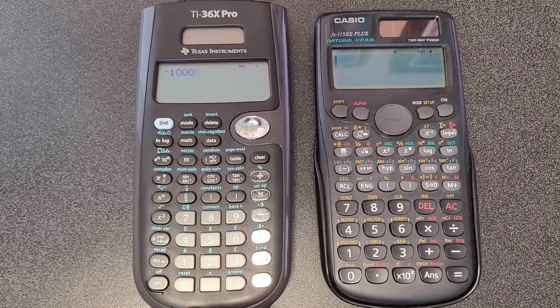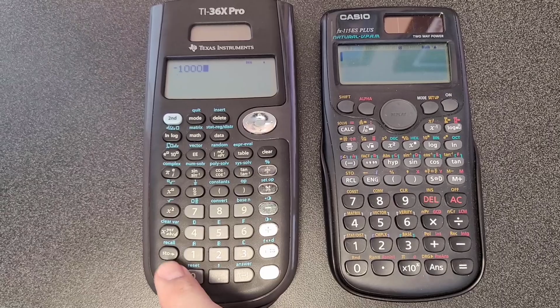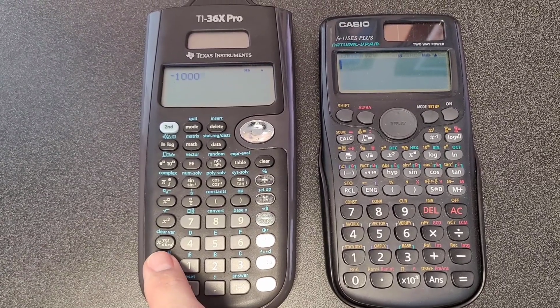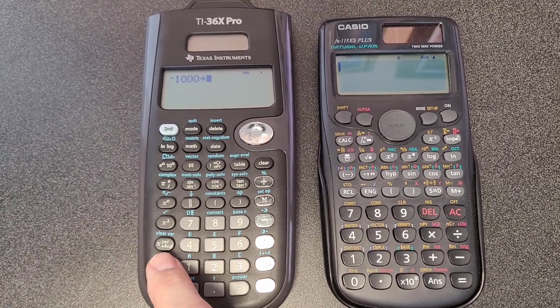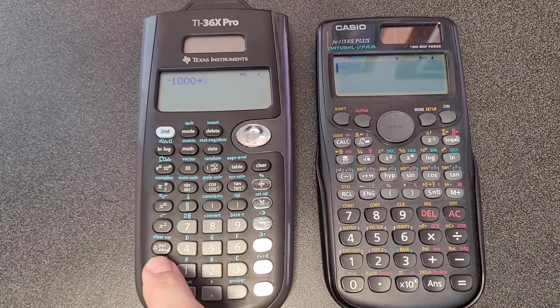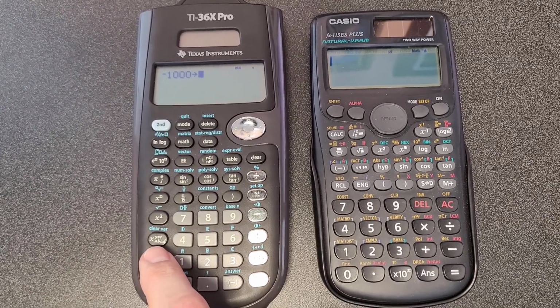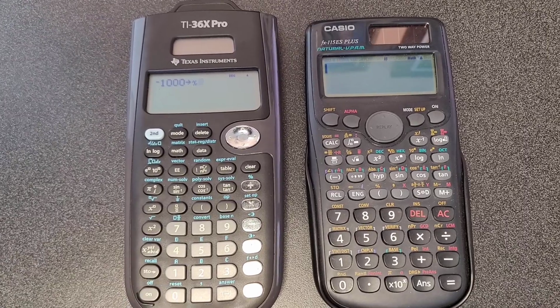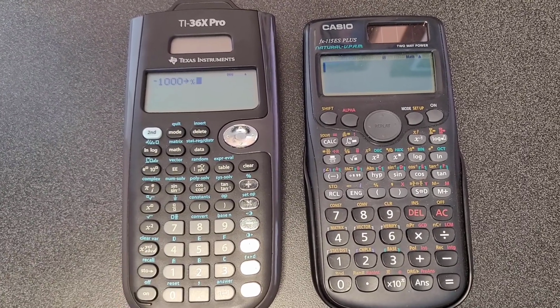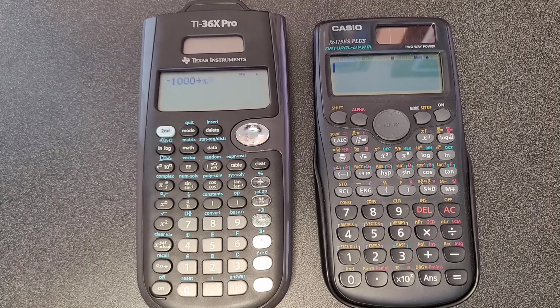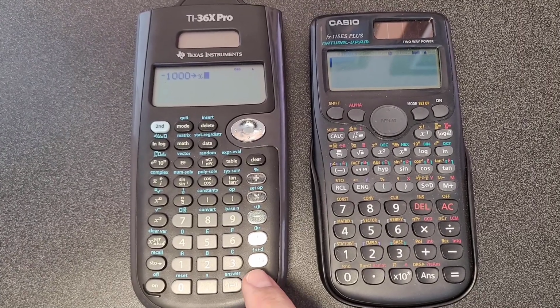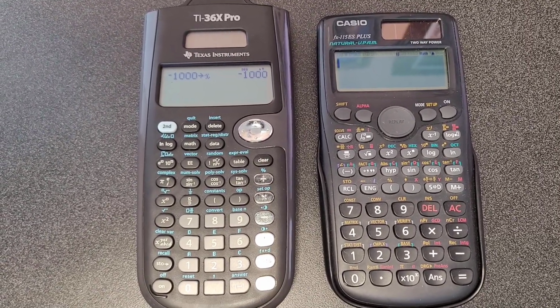So I'll type -1,000, and on the TI, my store button's down here in the bottom left. So I'll hit store. And then my variable button here has X, Y, Z, T, A, B, C, D on it. If I want to store it as X, I hit the button one time. If I wanted Y, I'd hit it one more time, etc. So this says -1,000 is going to be stored as X, hit enter, and now it's stored.